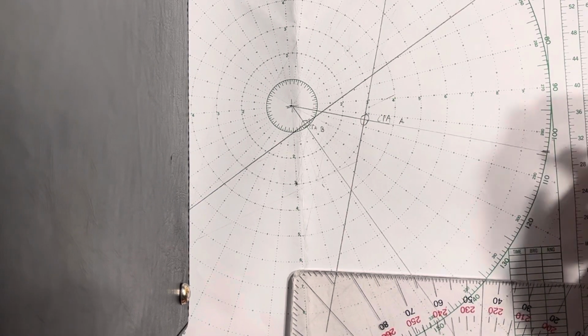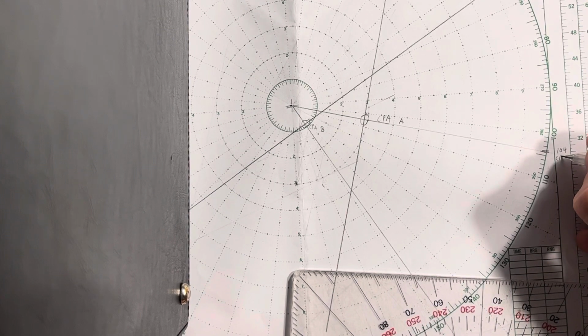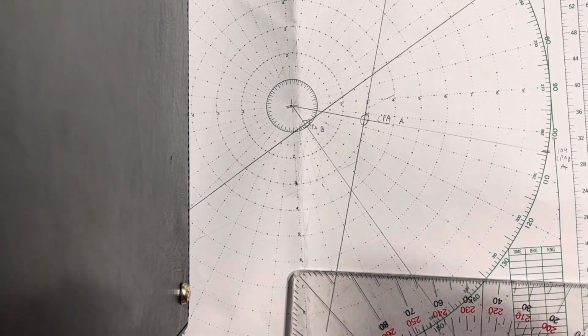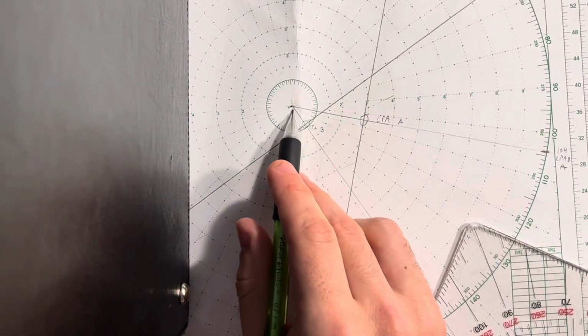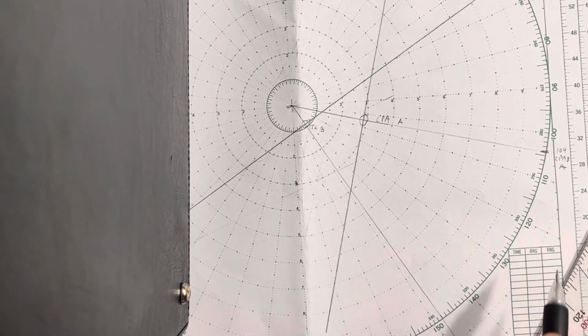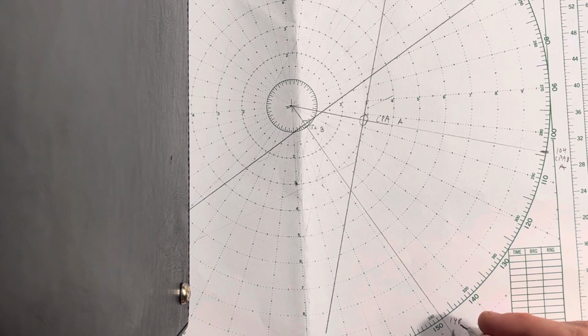It's a little under 104, but 104 is close enough. 104 is the CPA bearing of contact A. Then if you were to follow it with contact B, it comes to here, then all the way over, gets to 148. So 148 is the CPA bearing of contact B.